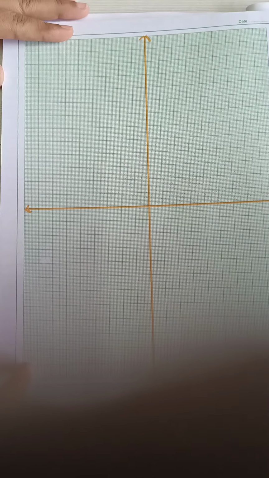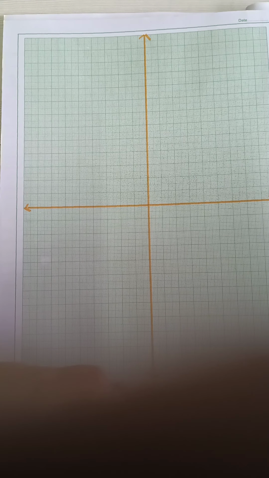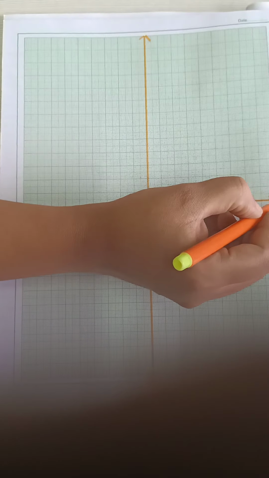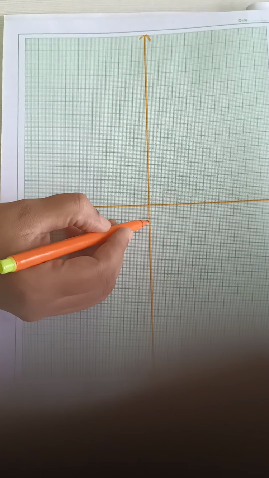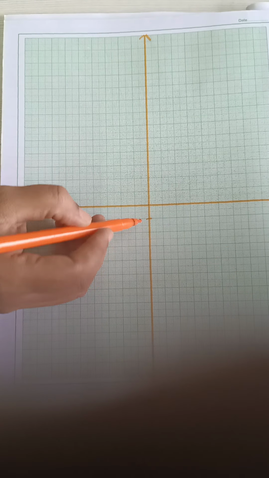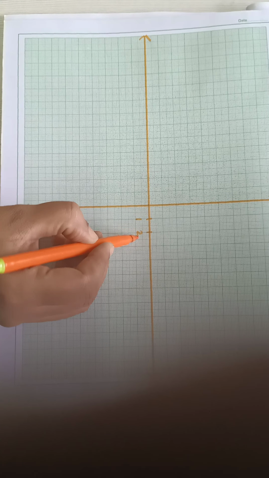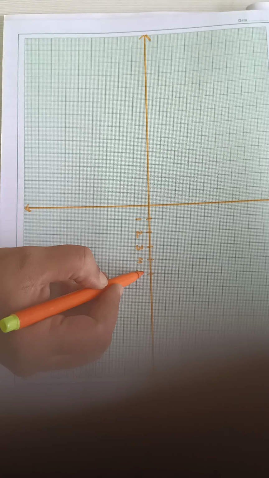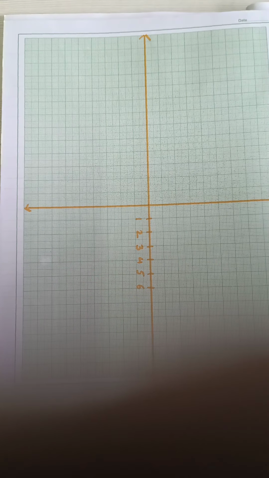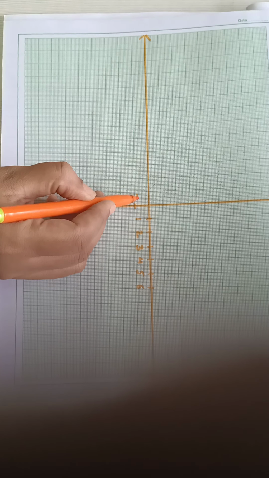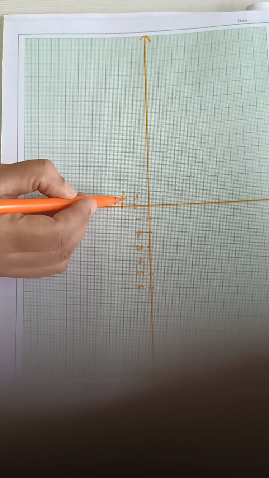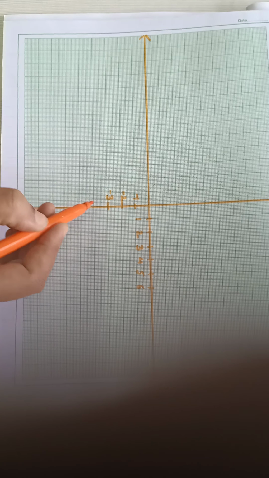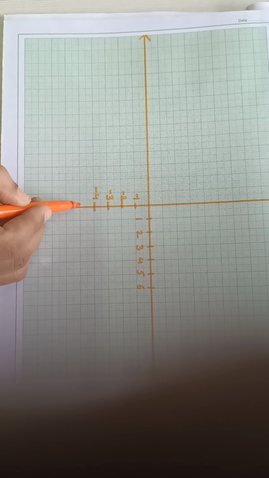Now let's start. Since the graph paper is in this format, the sleeping line will be the x-axis, and the standing line will be the y-axis. So let's draw the coordinates now. This will be 1, 2, 3, 4, 5, 6 and so on. Here we have minus 1, minus 2, minus 3, minus 4, minus 5 and so on.